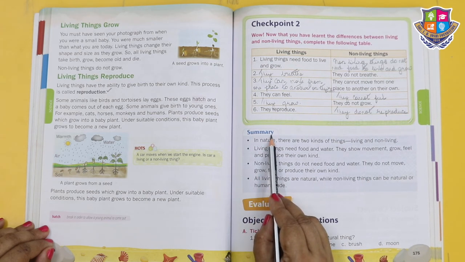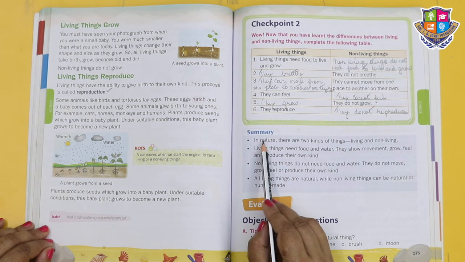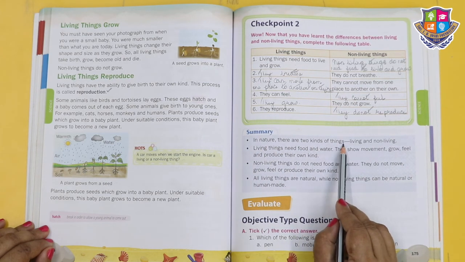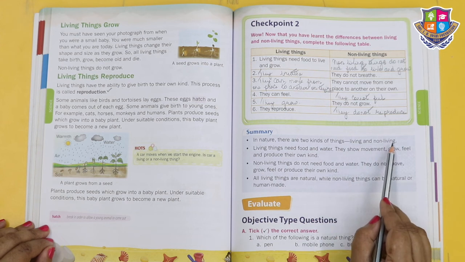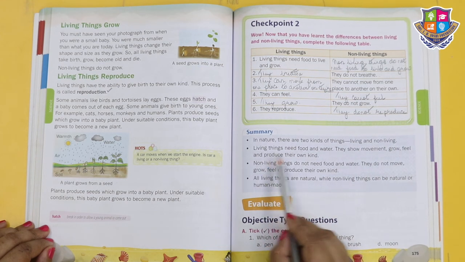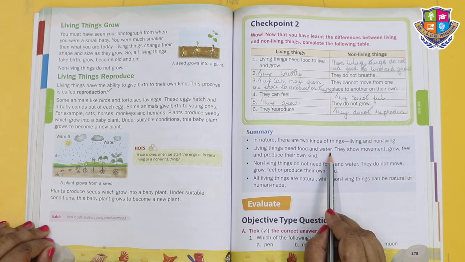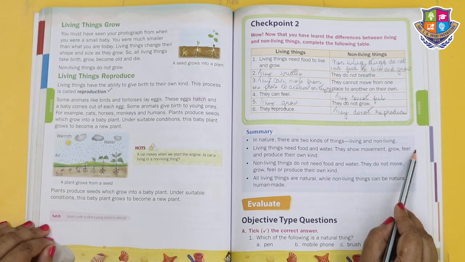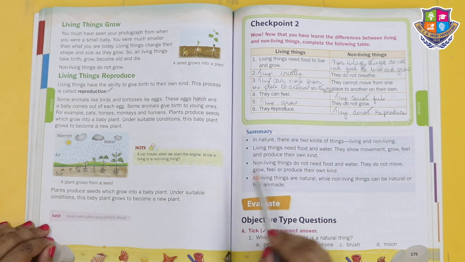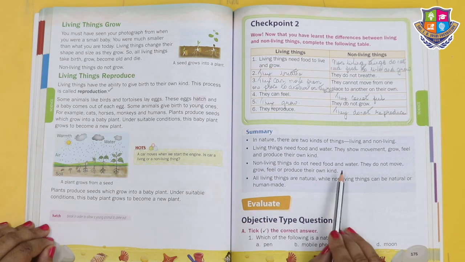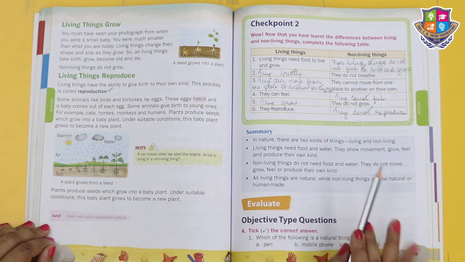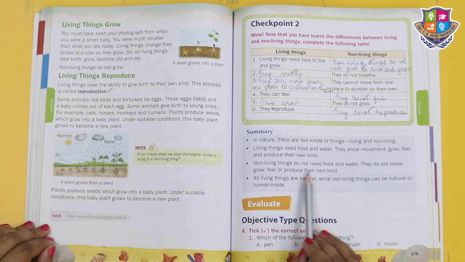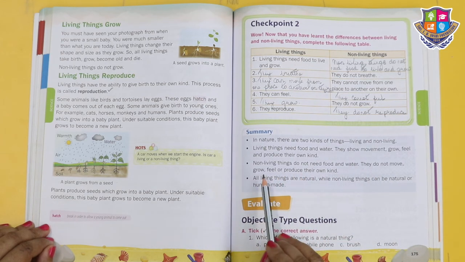Now let's see the summary of this lesson. What is all that we have learned today? In nature, there are two kinds of things, that is the living and the non-living. Living things need food and water. They also show movement, grow, feel and produce their own kind. Non-living things do not need food and water. They do not move, grow, feel or produce their own kind.